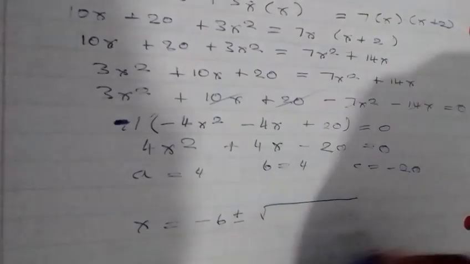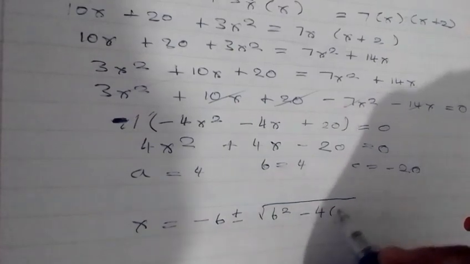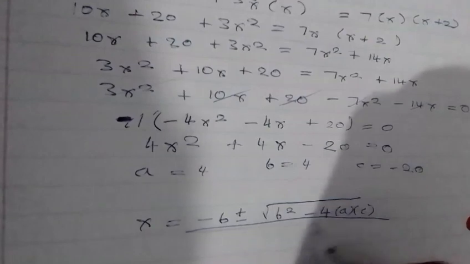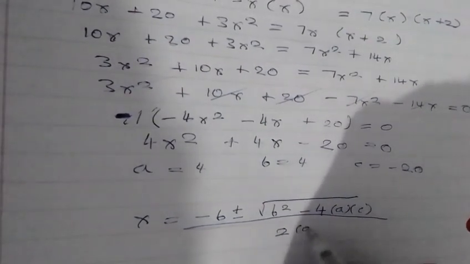And then we insert into the quadratic formula. So it's x equals negative b plus or minus square root b squared minus 4 times a times c, all over 2 times a. And then we insert the a, b and c values into this formula.